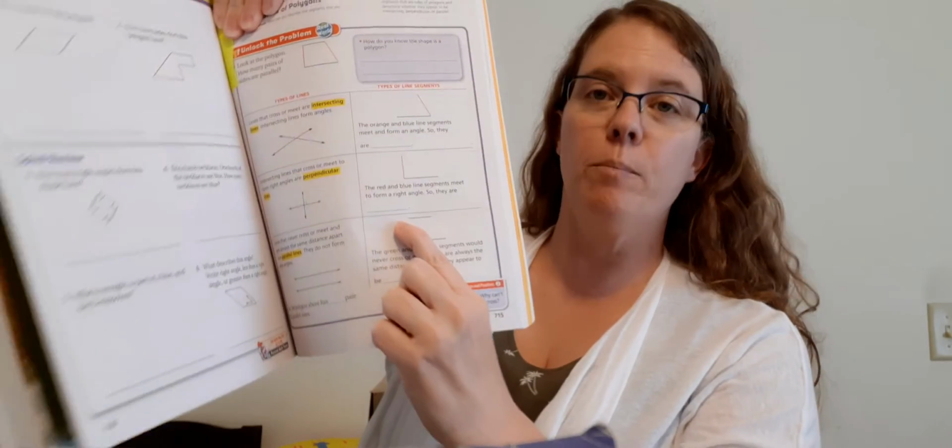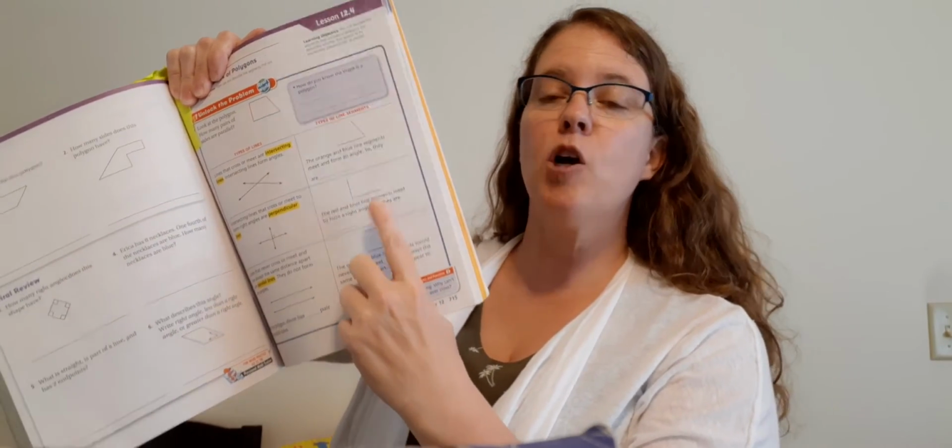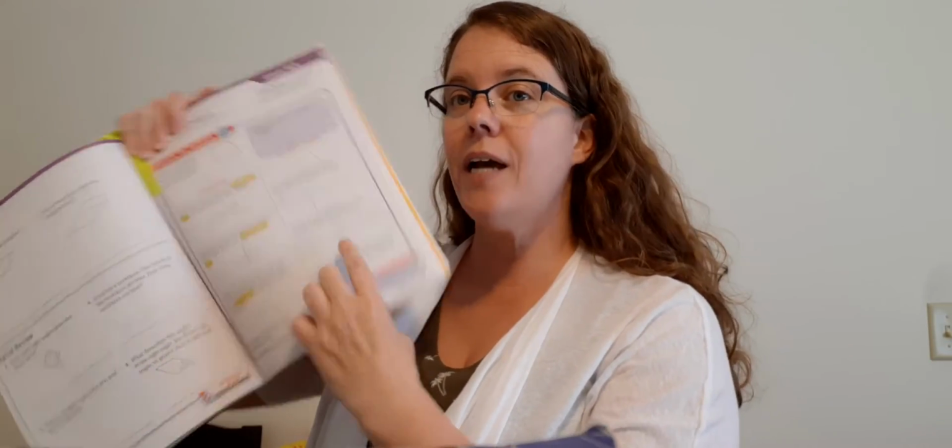Now, over here, the red and blue line segments meet to form a right angle, so they are perpendicular. Now, these perpendicular lines are also intersecting too, okay? So a perpendicular line is also an intersecting line. We just name it perpendicular because it has 90-degree angles. It forms a right angle. If it forms a right angle, it's perpendicular, okay?